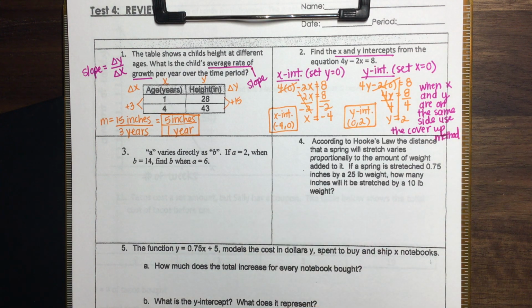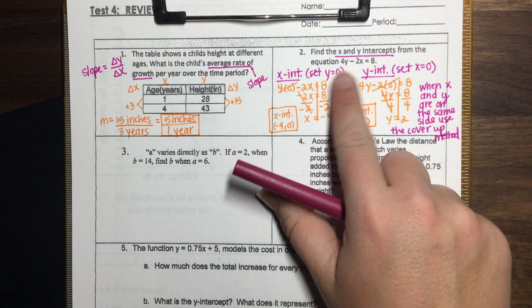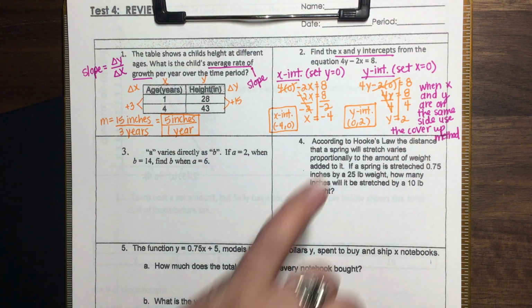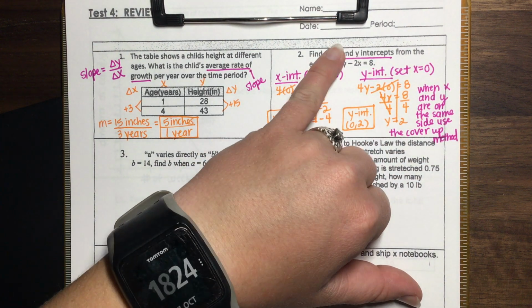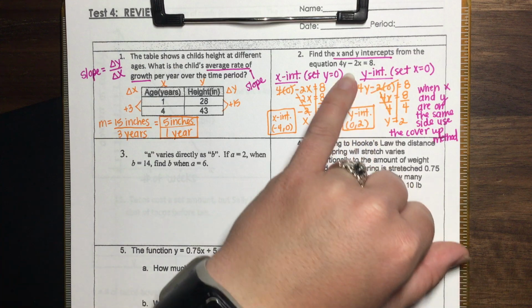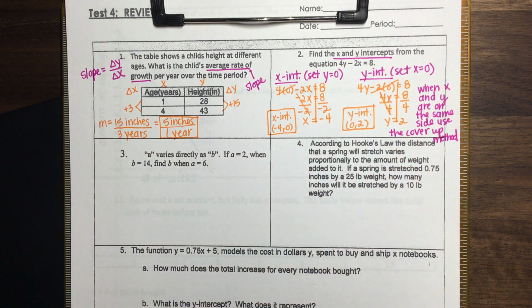All right, when x and y are on the same side of that equal sign, just like we have here, we're going to use that cover-up method. So for x-intercept, I'd cover up y, and for y-intercept, I would cover up x. All right, you can see we ended up getting that anyways when we worked it out the long way.